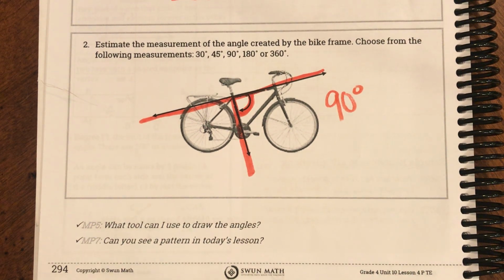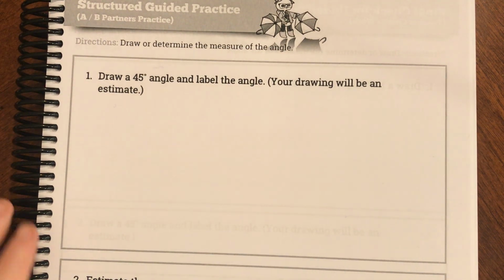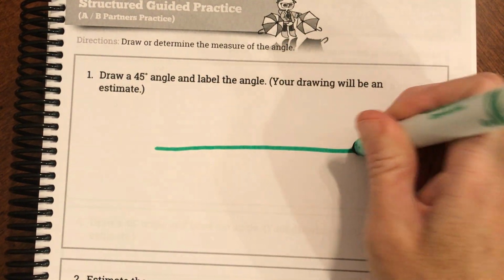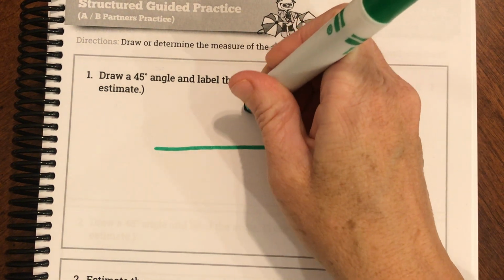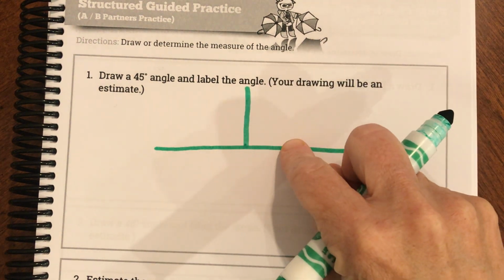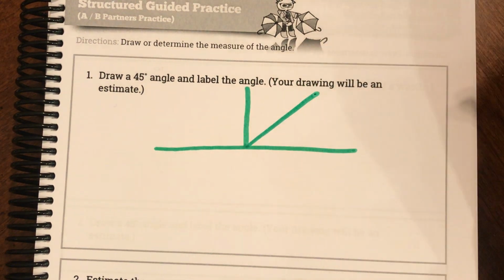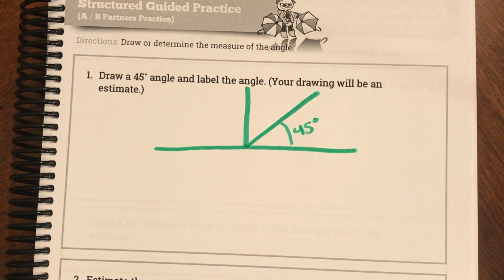Okay, ladies and gentlemen, let's try these together. You're on page 174, and here's our first one. Draw a 45-degree angle and label the angle. I might start with my straight line, which is 180 degrees. Then we cut that in half, which gives me 90 degrees. And 45 is half of 90. So this would be my 45-degree angle.